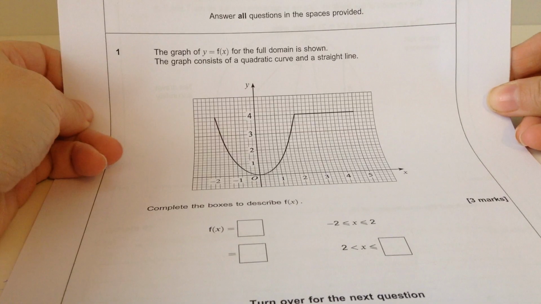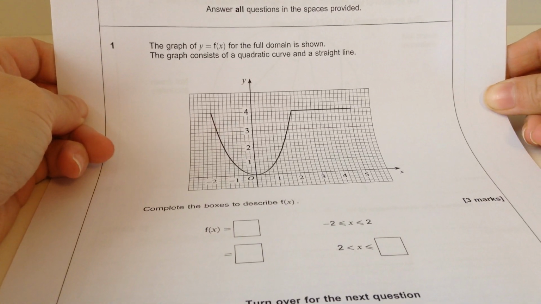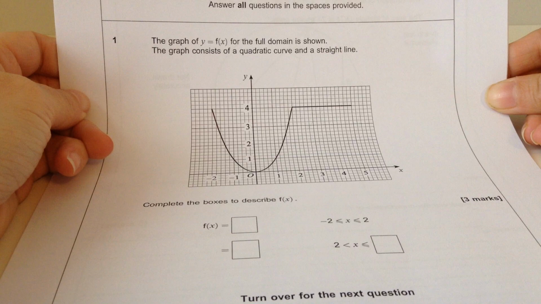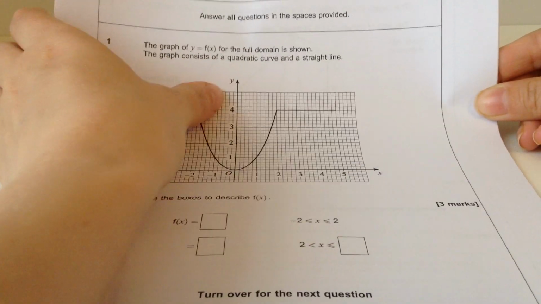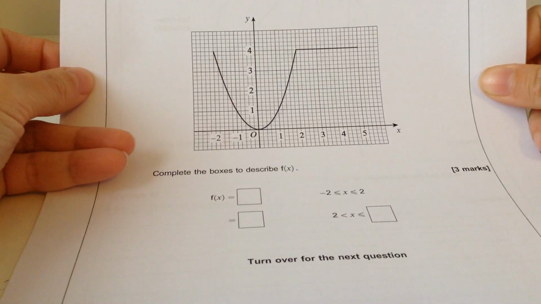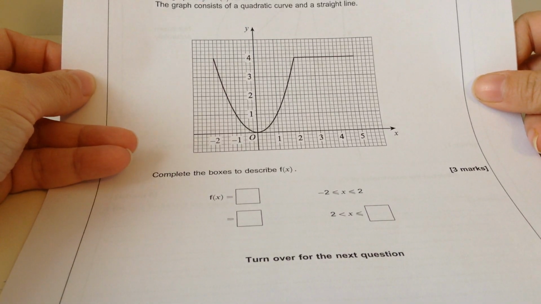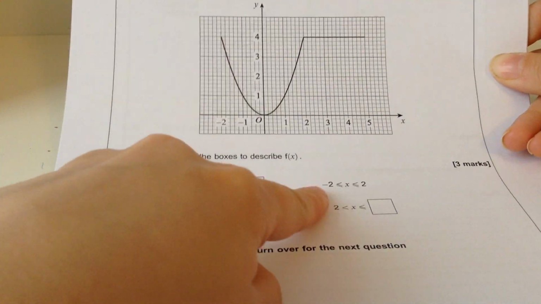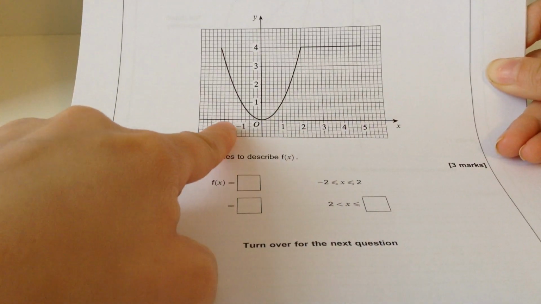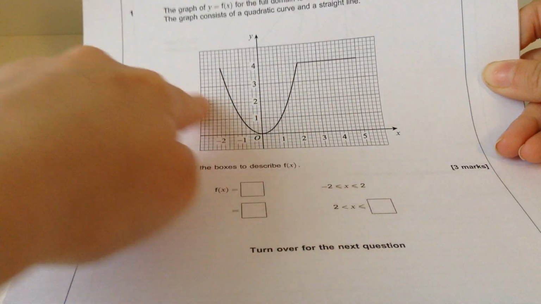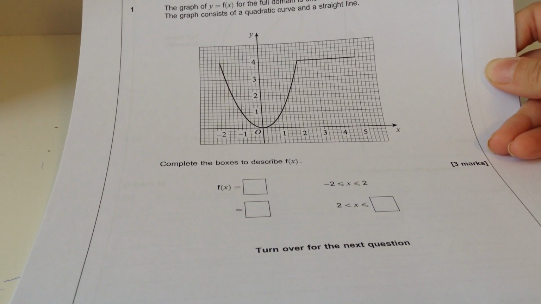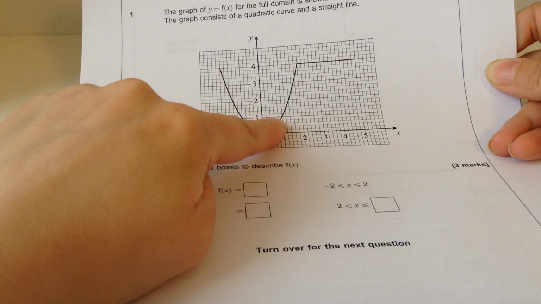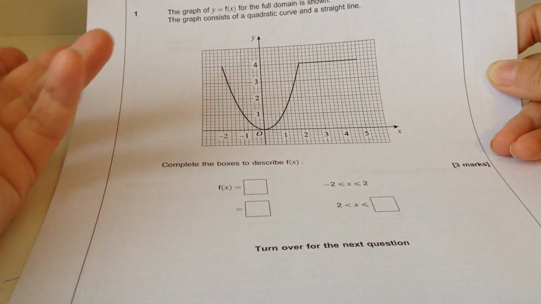Okay, question 1. The graph of y equals f of x for the full domain is shown. The graph consists of a quadratic curve and a straight line. Complete the boxes to describe f of x. So between -2 and 2, what have we got? This is a quadratic, so it's something like x squared. 1 squared is 1, 2 squared is 4, so it is just x squared.